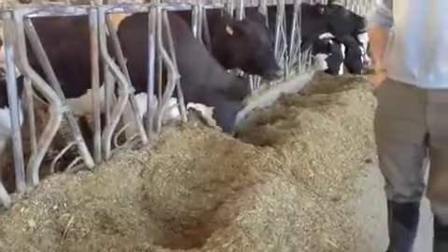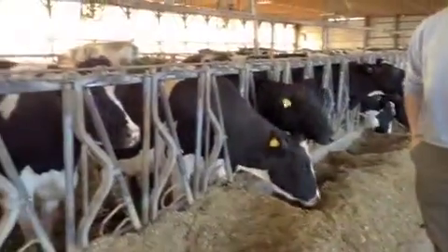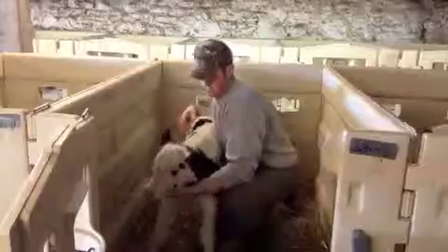So I can see clearly the variable and the fixed. Want to go check out the milking part? Sure. Yeah, let's head in there. That'll be fun.